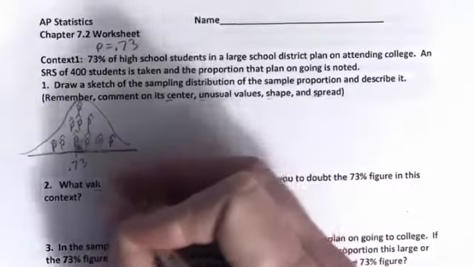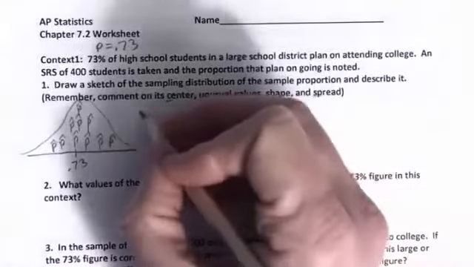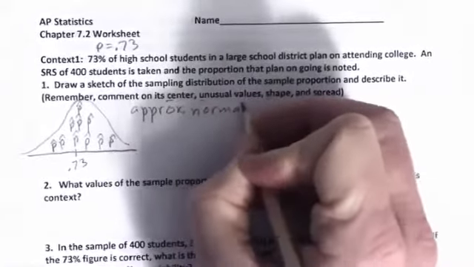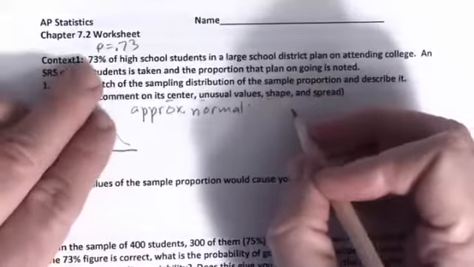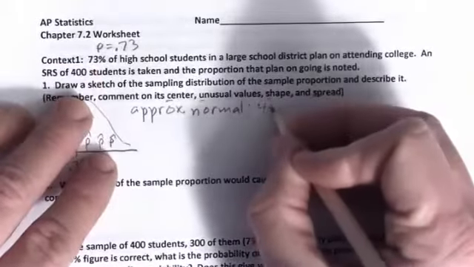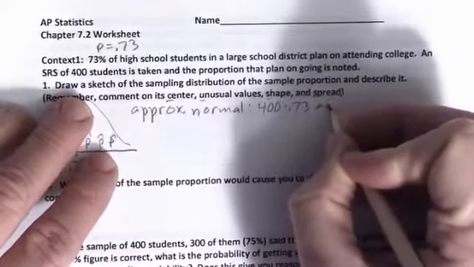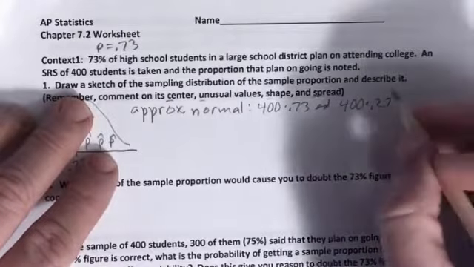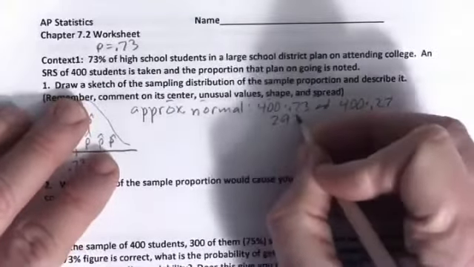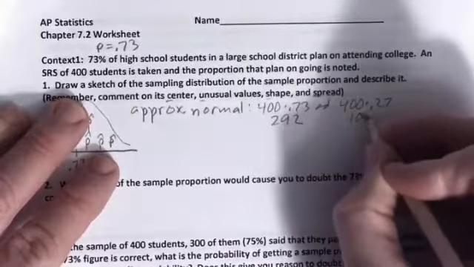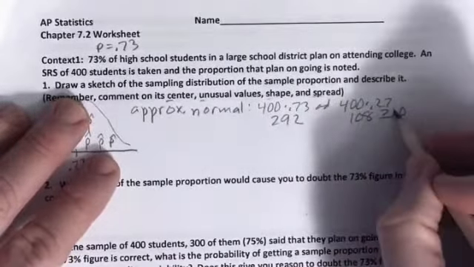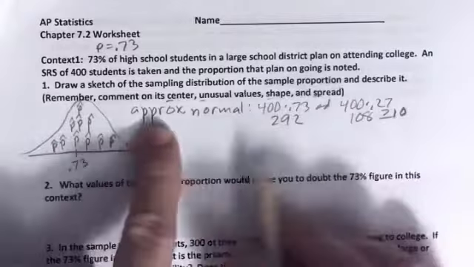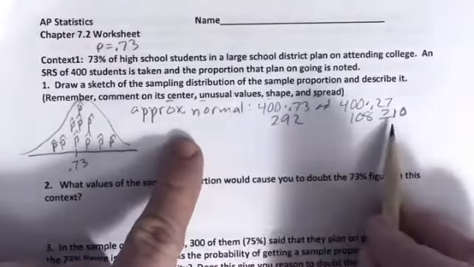All right, so all the possible values of p hat, we will say they're approximately normal, and the reason is n times p, so that would be 400 times 0.73, and n times 1 minus p, 400 times 0.27. This is equal to 292, and this is equal to 108. They are both greater than or equal to 10. So that is in essence the central limit theorem. That's one part of the central limit theorem: all the possible values of p hat are approximately normal if n times p and n times 1 minus p are greater than or equal to 10.